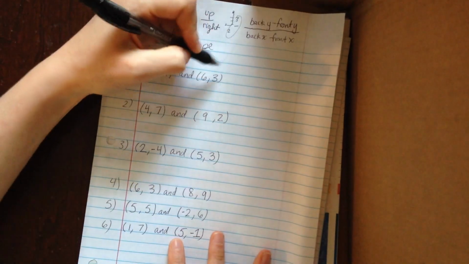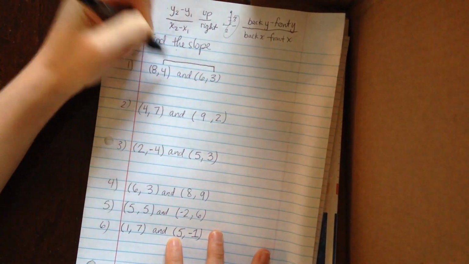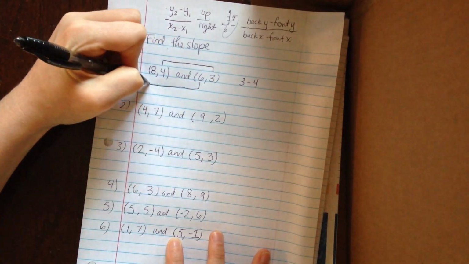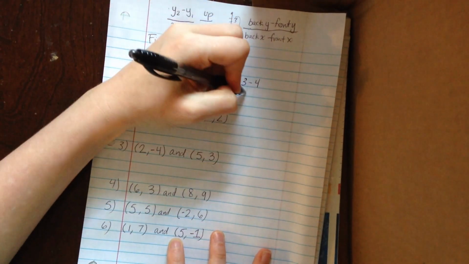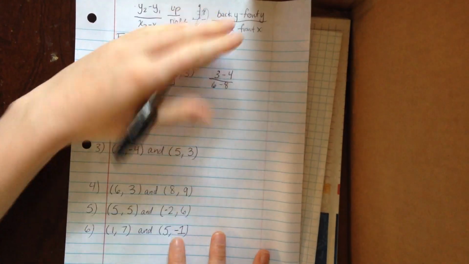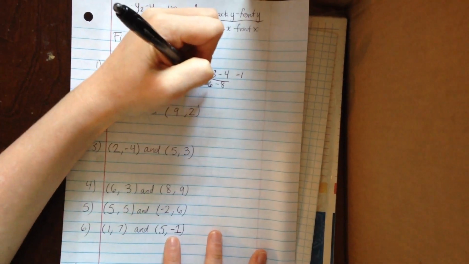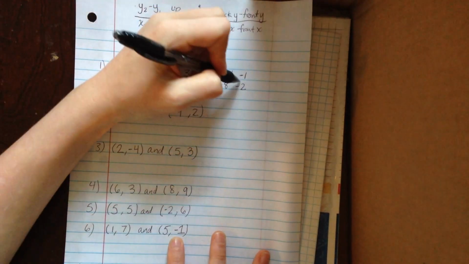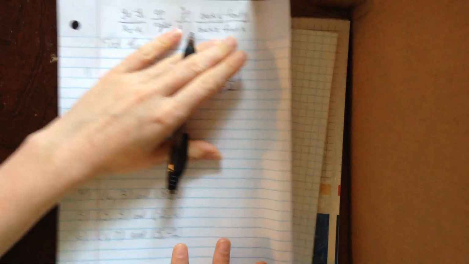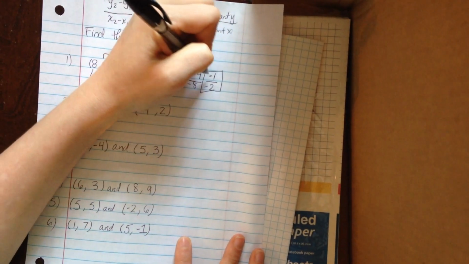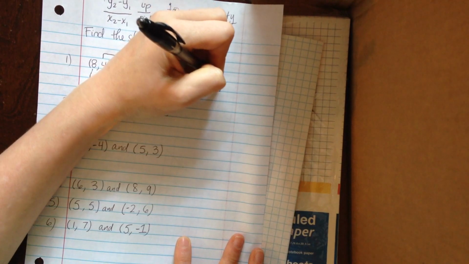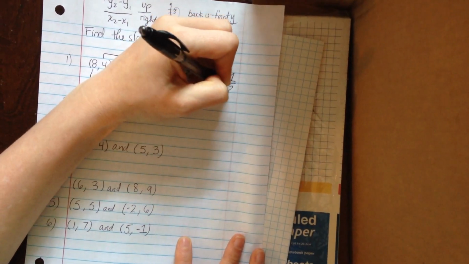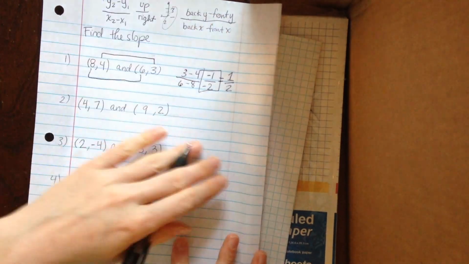So here we're going to start with our back y minus our front y, 3 minus 4, and our back x minus our front x, 6 minus 8. 3 minus 4 is -1. 6 minus 8 is -2. We can talk about it: -1 over -2, and -1 over -2 is a +1 over a +2. Two negatives make a positive.